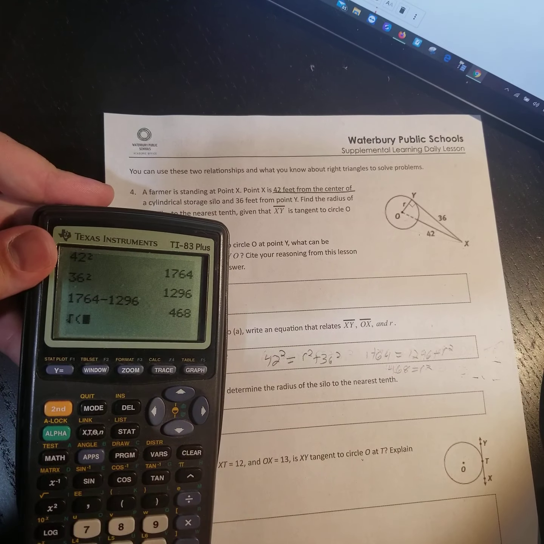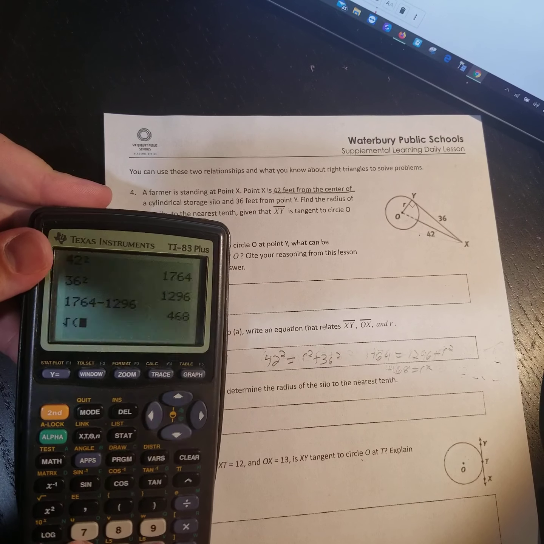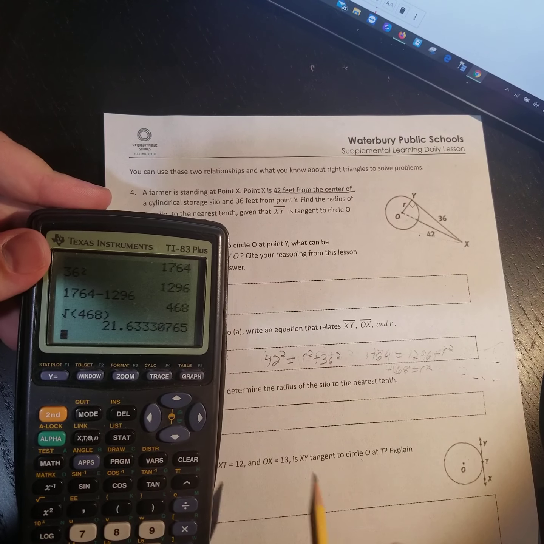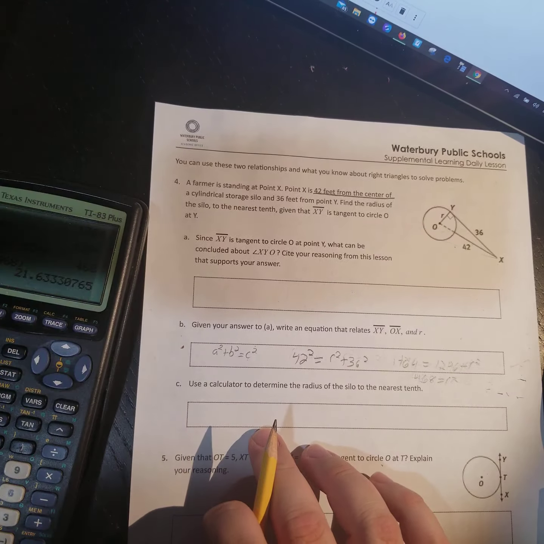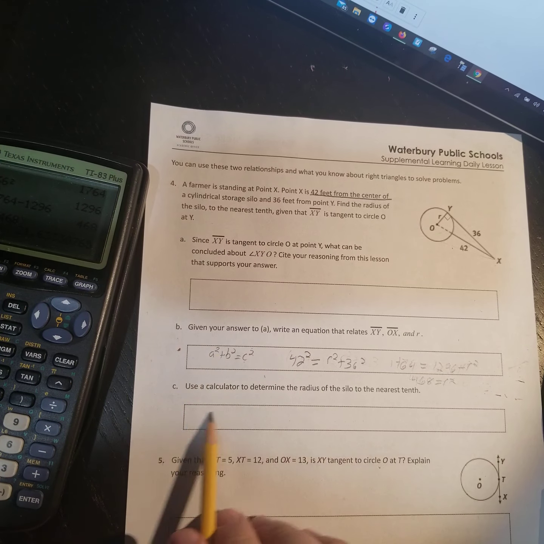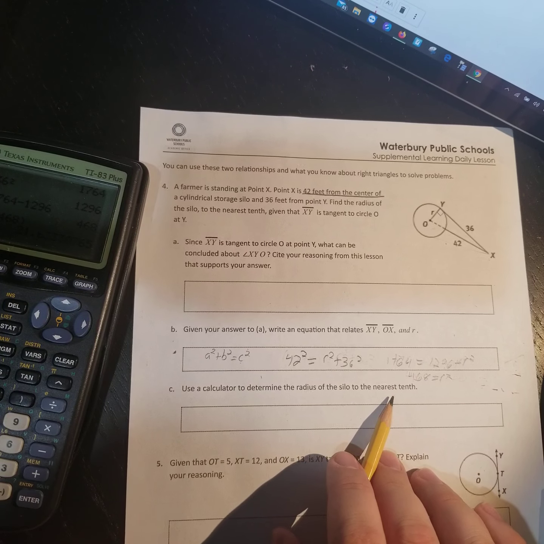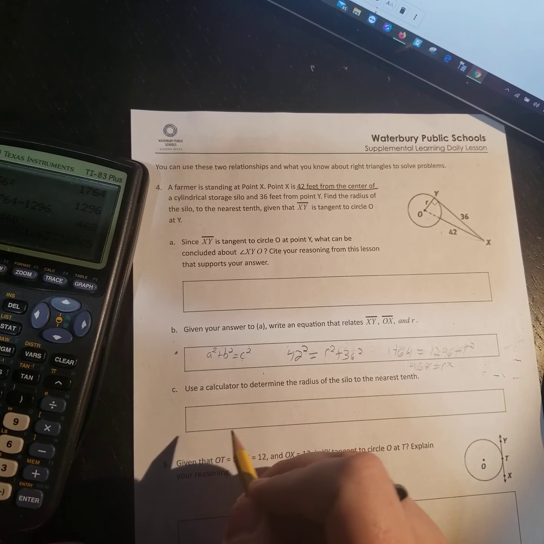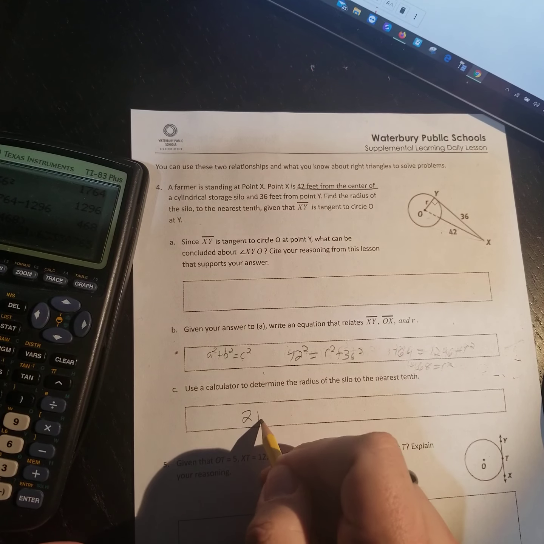Take the square root of 468, and that's 21.6333, but it says round to the nearest tenth. So we have 21.6.